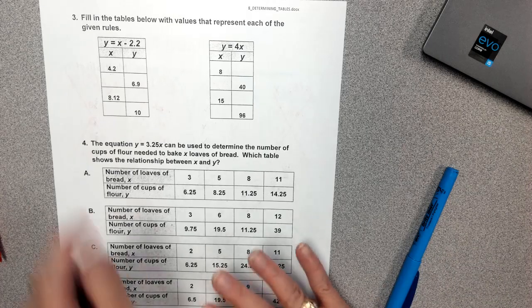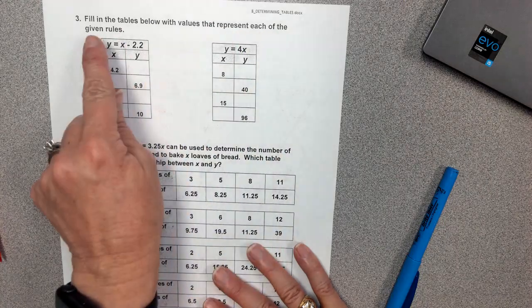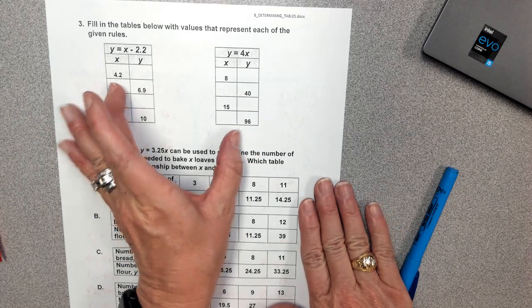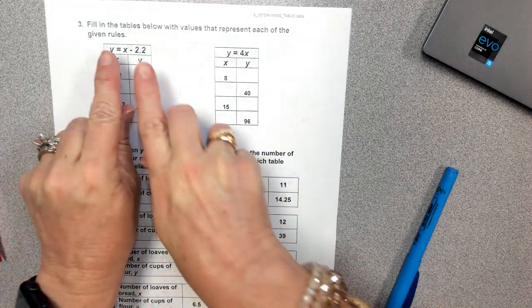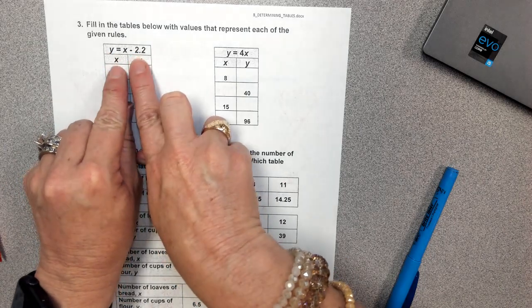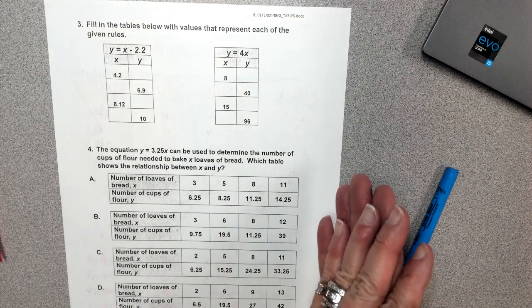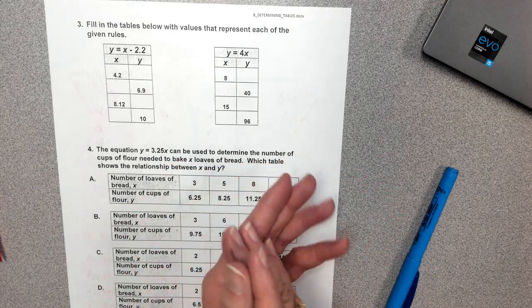So on the back it says, fill in the tables below with values that represent each of the given rules. So it's looking like we have two tables and the format has changed. This time they have given us a rule, but they have given us empty places. So we're going to have to use those additive and multiplicative relationships to help us fill in the missing pieces.